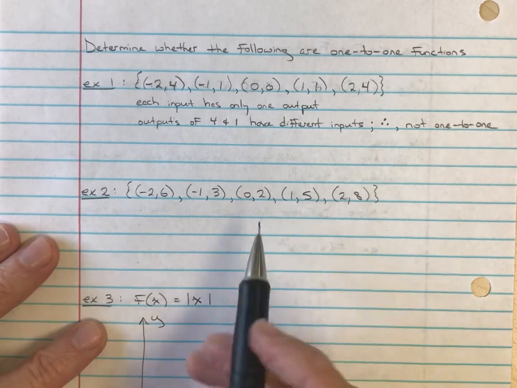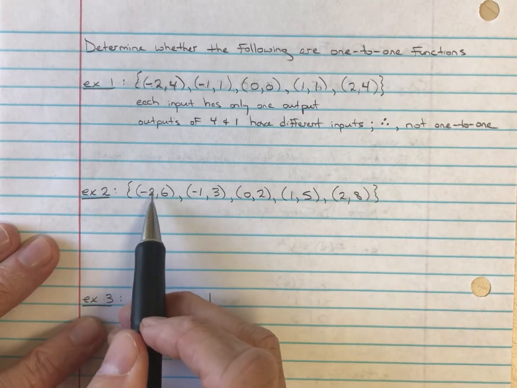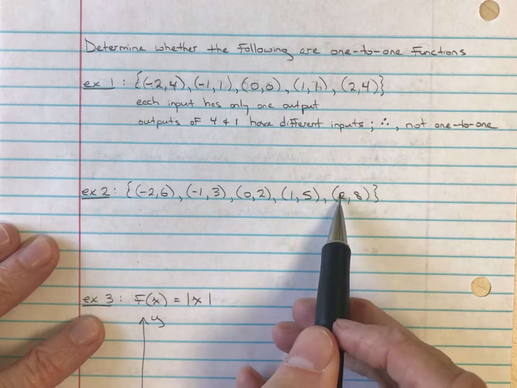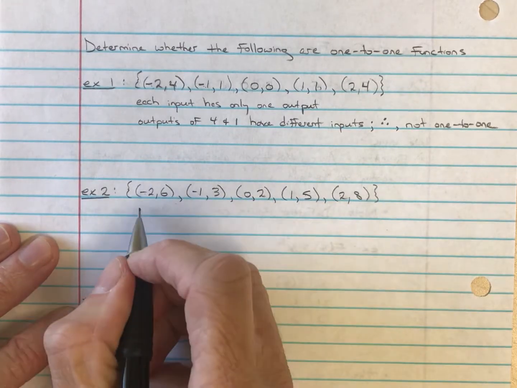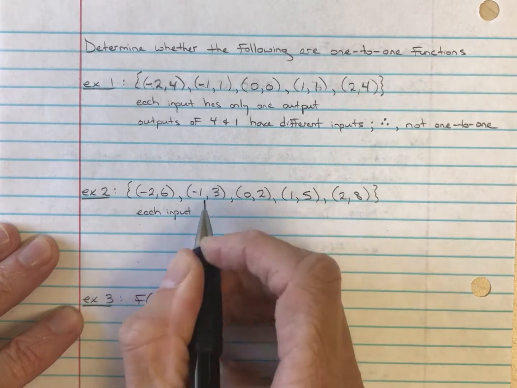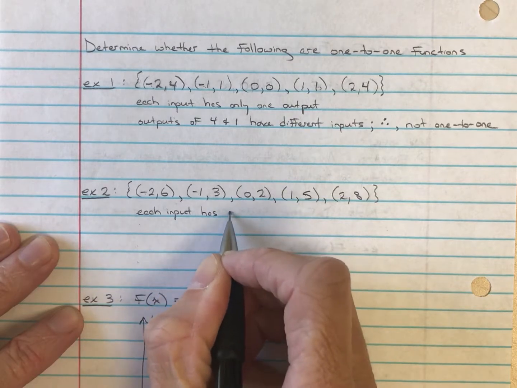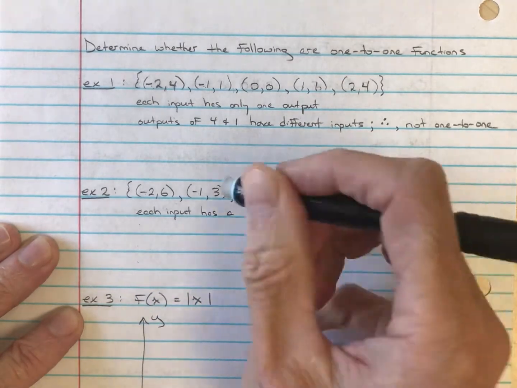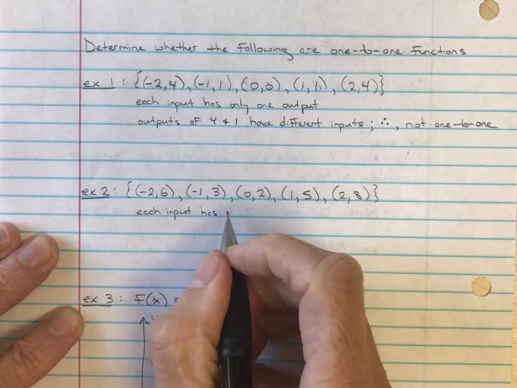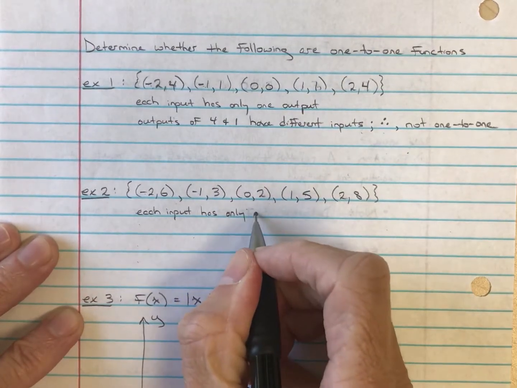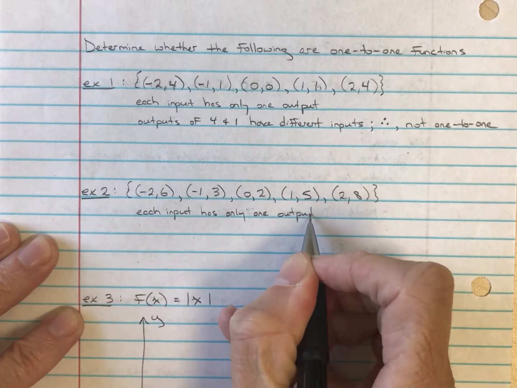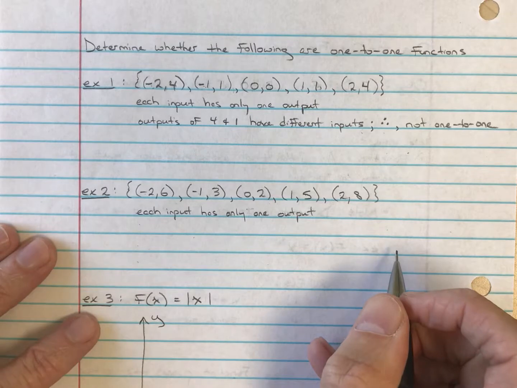Okay, let's check this one. Let's see, -2 goes to 6, -1 to 3, 0 to 2, 1 to 5, 2 to 8. Each input has only one output. That's our first test. Is it a function? Okay.